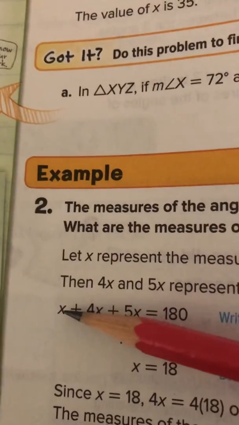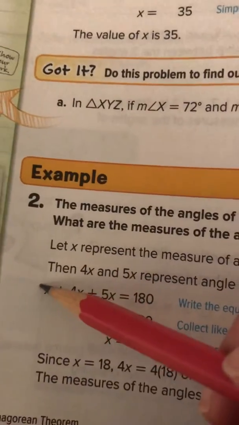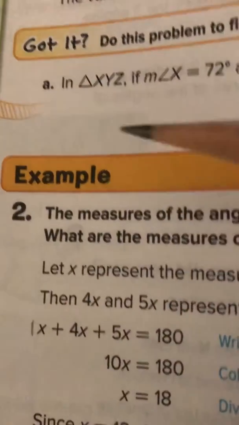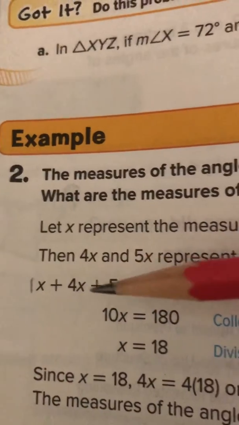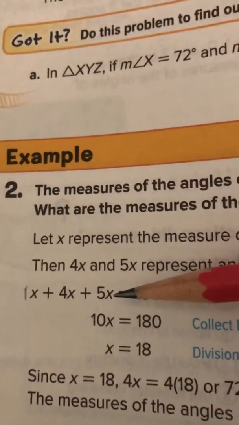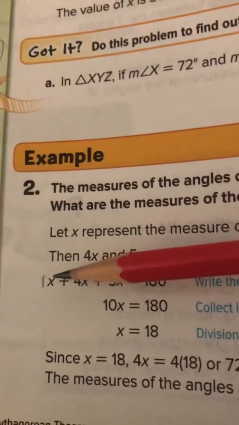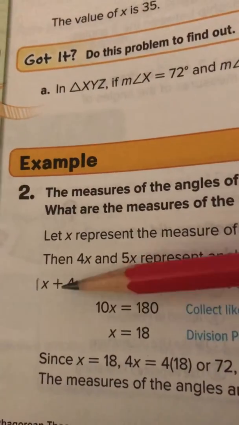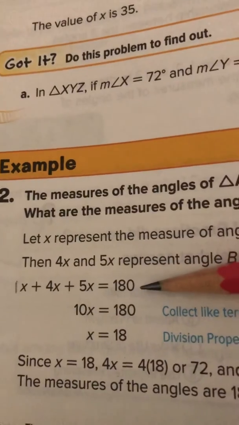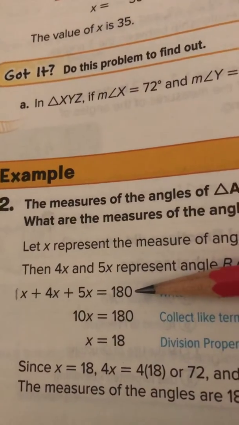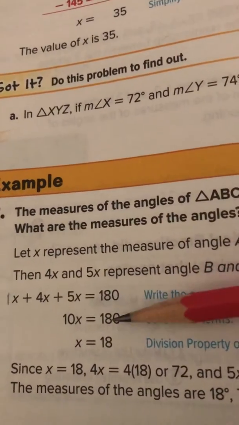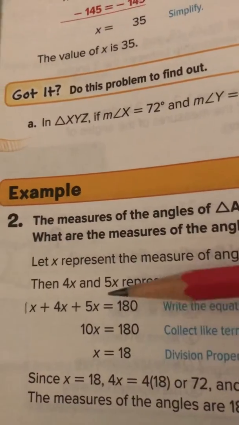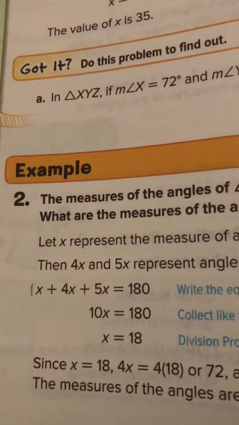The first angle, just remember, has a coefficient of 1. So 1x plus 4x plus 5x. That's taking care of the ratio of 1 to 4 to 5. And all 3 angles again have to equal 180 degrees together. And then they just went from there and solved for x by combining the like terms.